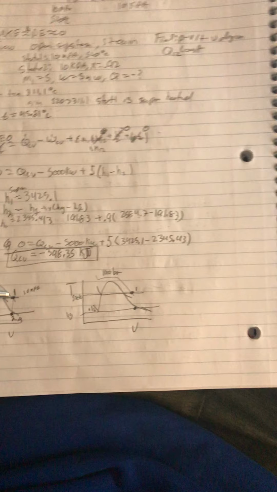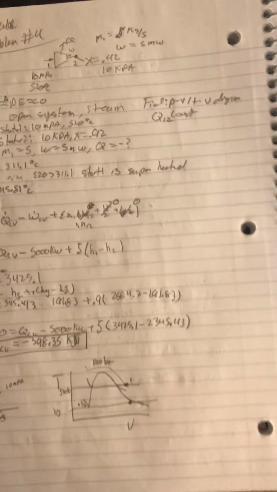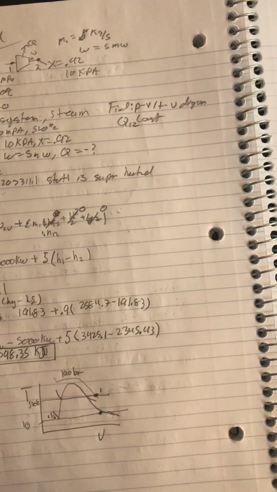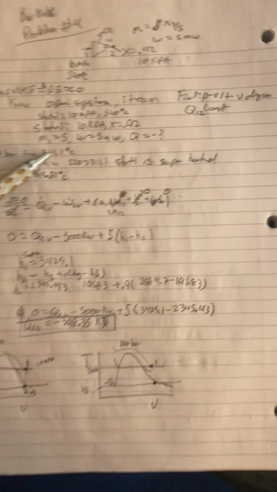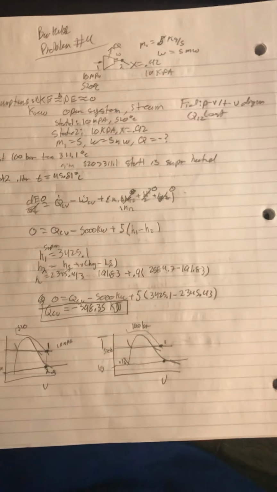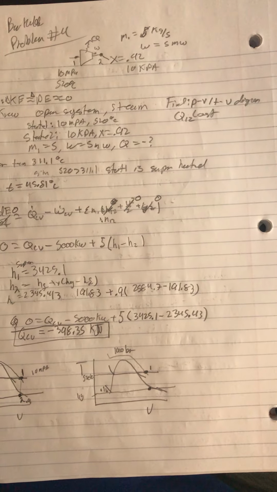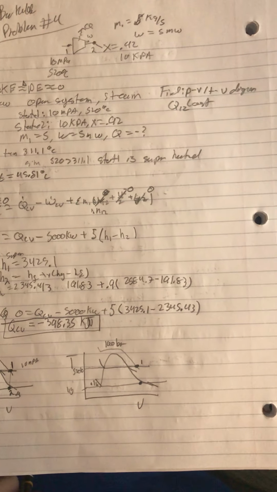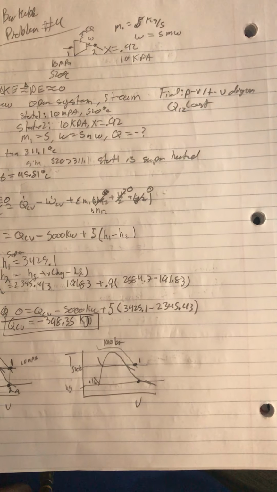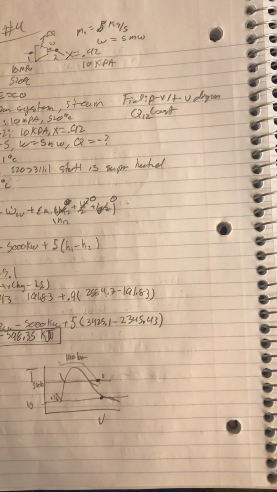I looked at the table to find those out. Right here at 100 bar it's 311 degrees Celsius, but we had 520, so it's superheated right there. Then state 2, at 1 bar, the temperature is supposed to be 48.81 degrees Celsius, but it was much higher than that.